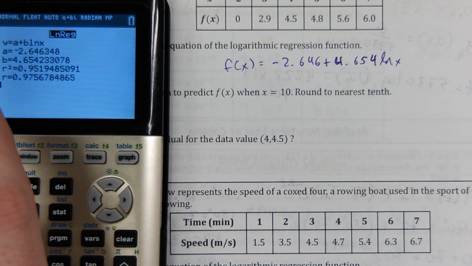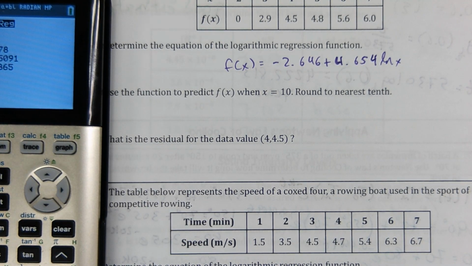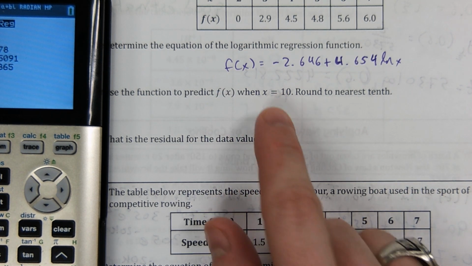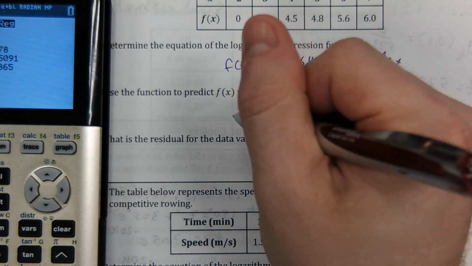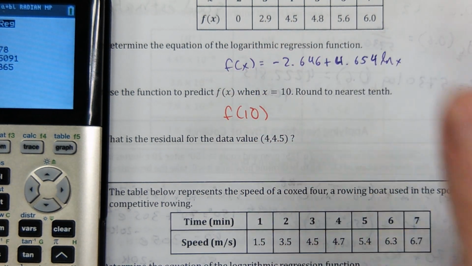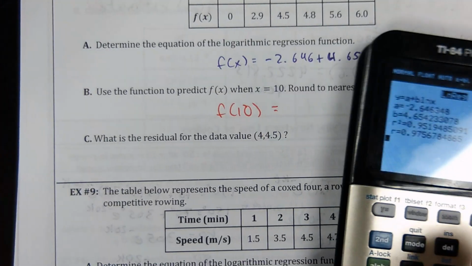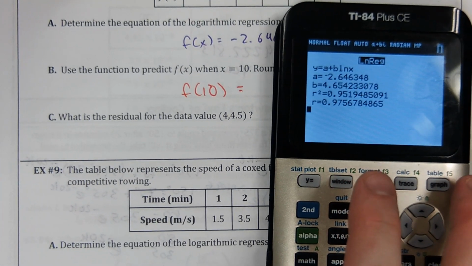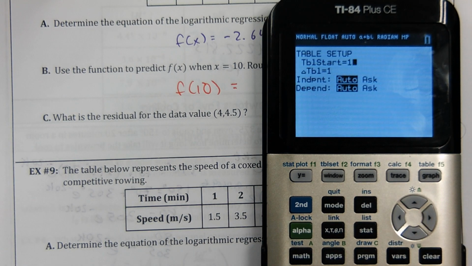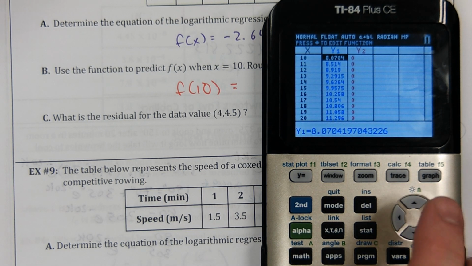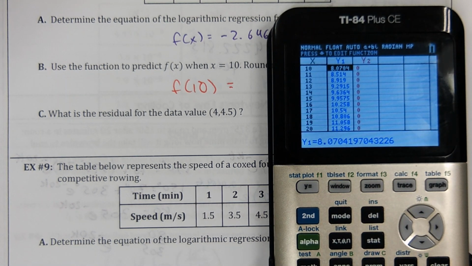The next question says, use that function to predict our y value when x is 10. So that literally means figure out what you get when you plug in 10. We have two options. We could either graph it and do second trace value, or we could do my new personal favorite, and that's go directly to the table. But I really cheese the table because I do second table set, and I tell it to start at the number I'm looking for. And then I do second table. There we go. So it's about 8.07. What does it say, round to the nearest tenth. So about 8.1.